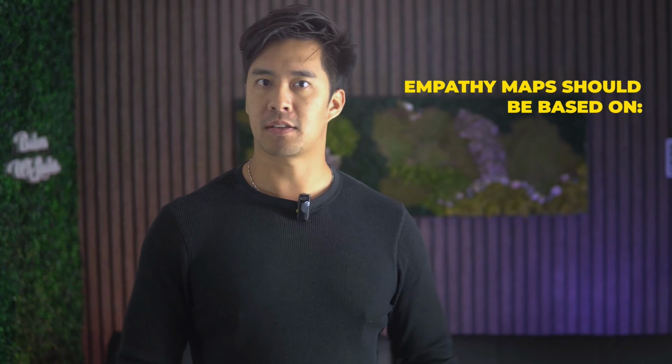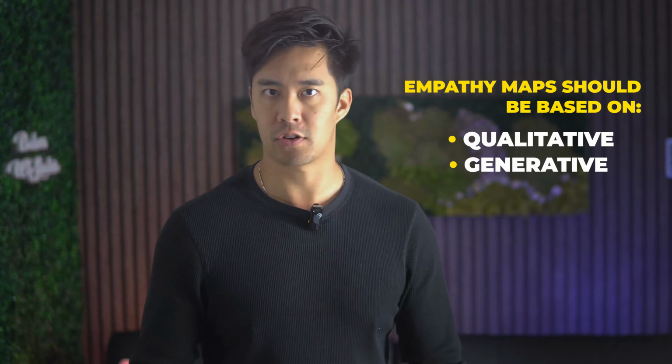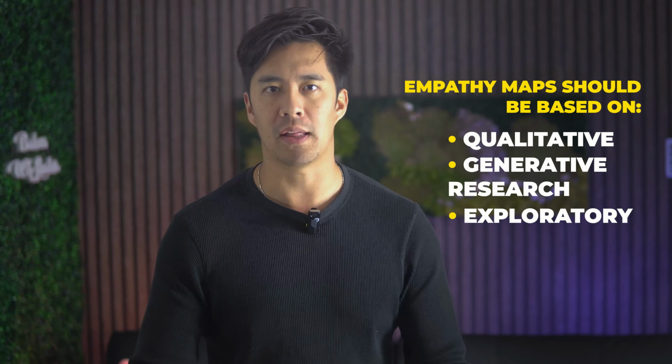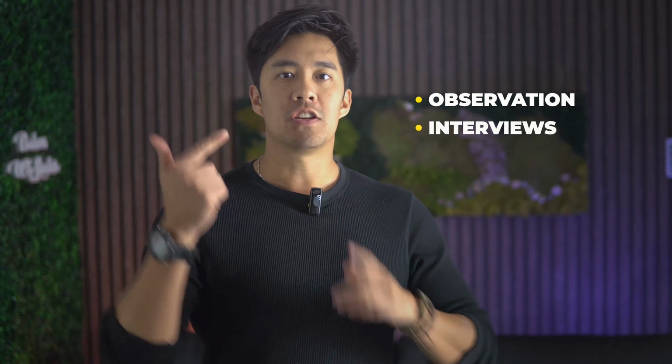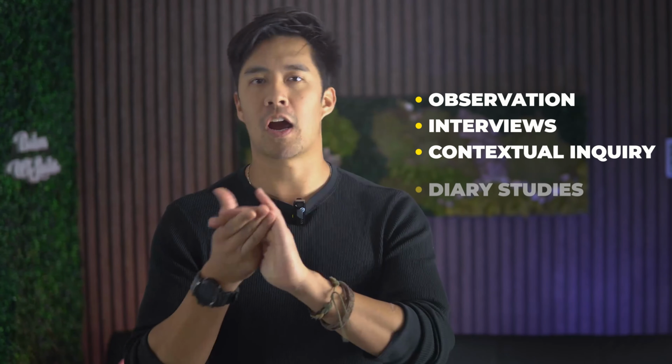Empathy maps should be based on qualitative, generative research, exploratory, whatever you want to call it. Don't overthink it. There aren't that many qualitative research methods, okay? Observation, interviews, contextual inquiry, diary studies. Focus groups too, but whatever. My honest opinion, well, you kind of know what my opinion is. It's redundant, but why?